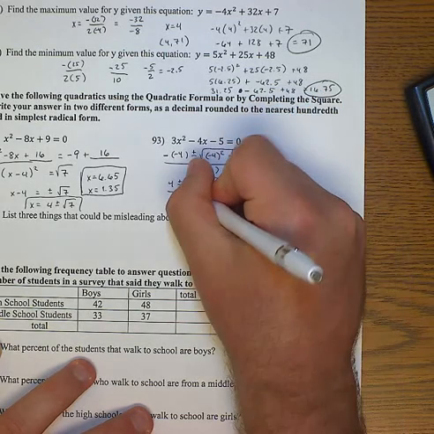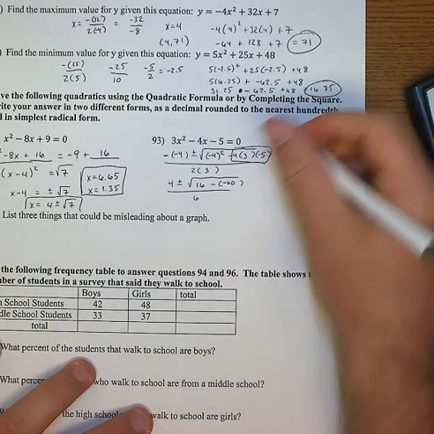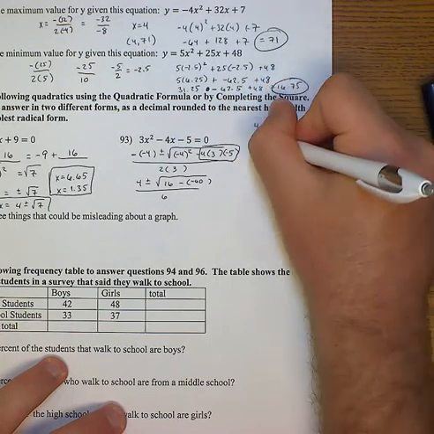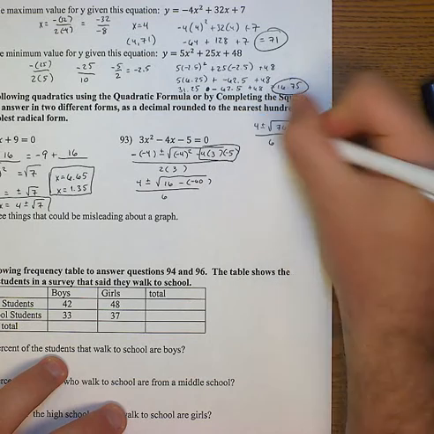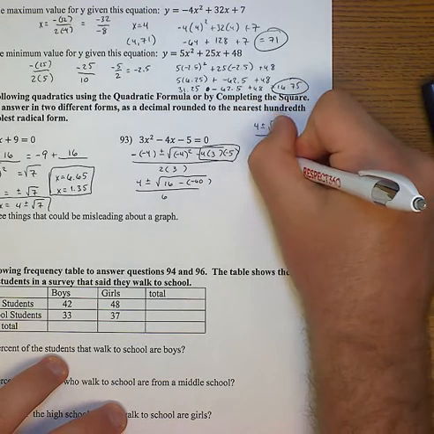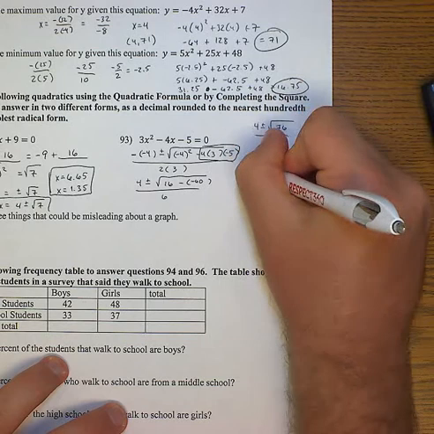So that is 4 plus or minus the square root of 76 divided by 6. Break down 76. It's actually not that great, but it does work. It's 2 radical 19 over 6. And then I just need to look at how to reduce it.